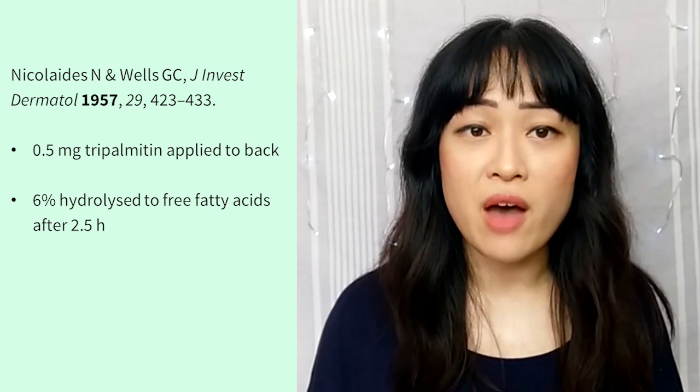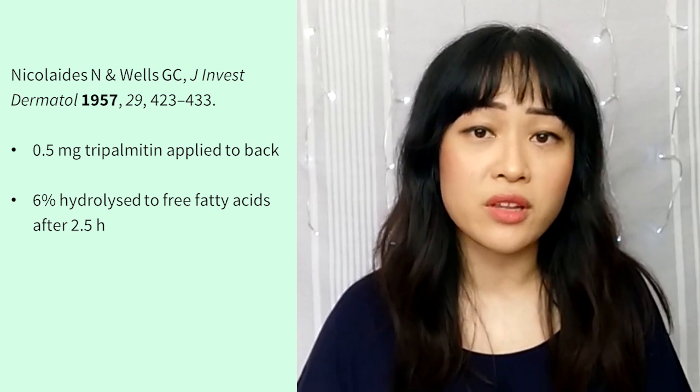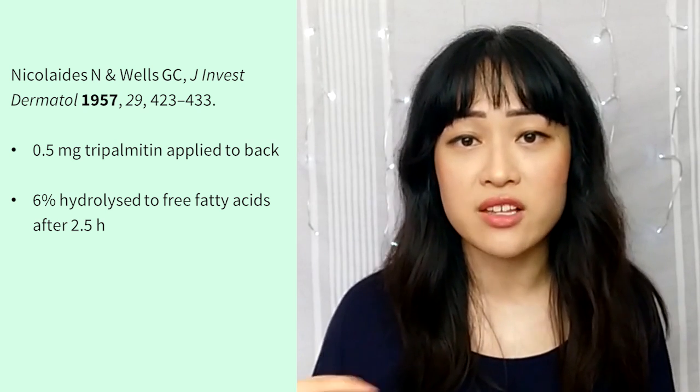In the 1950s, there was a radioactivity study where radioactive tripalmitin, which is the triglyceride of palmitic acid, was applied to someone's back for 2.5 hours, then wiped off and analysed. 6% of the radioactive tripalmitin was broken up versus approximately 30% of the triglycerides in regular sebum.